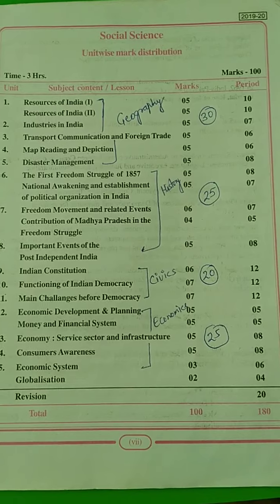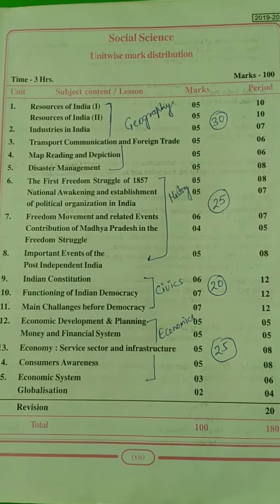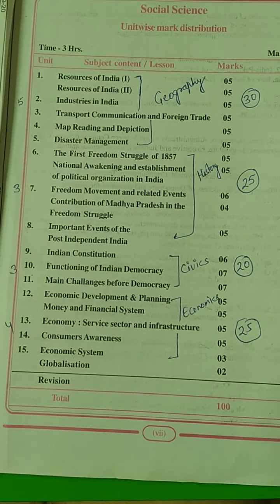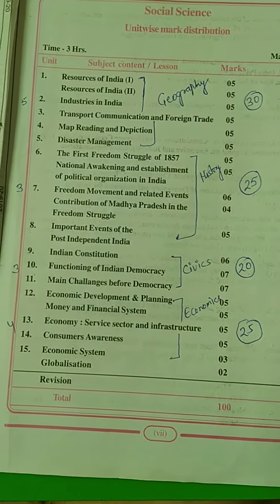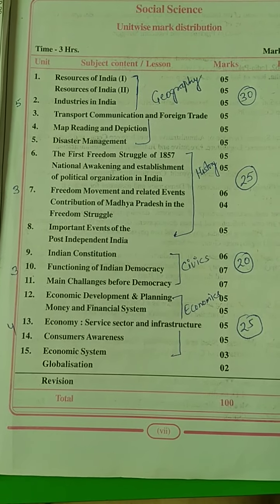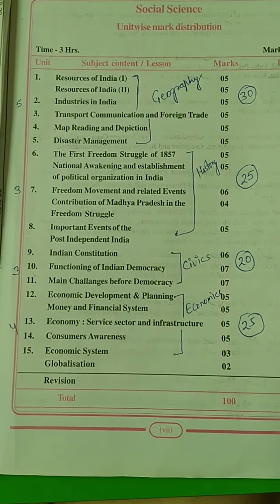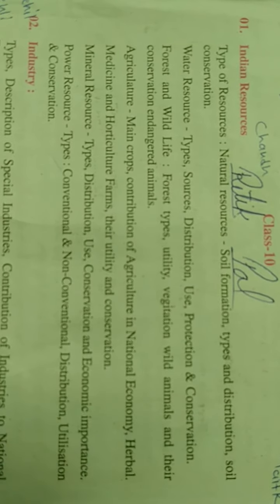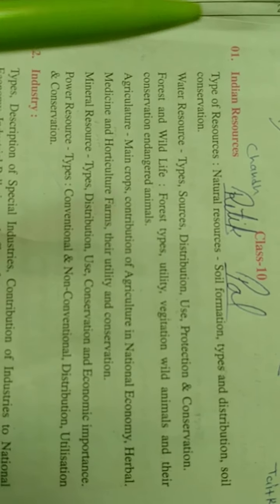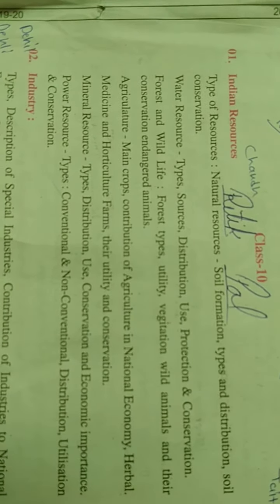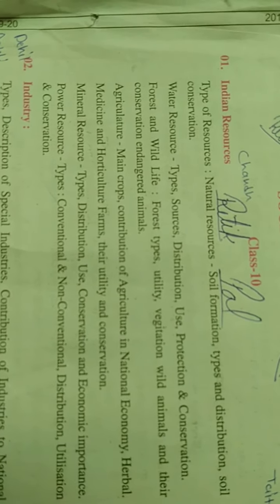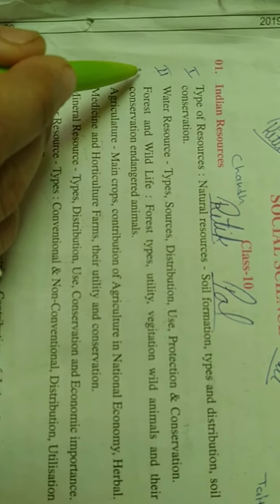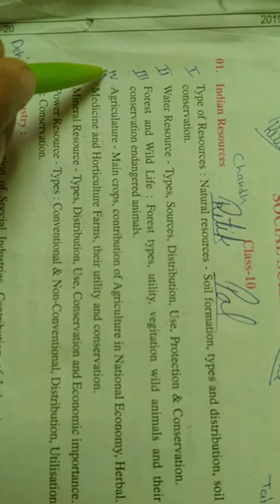Now before starting the first chapter, I would like to tell you what is going to be taught, especially in the geography section, under the first chapter, the Indian resources.